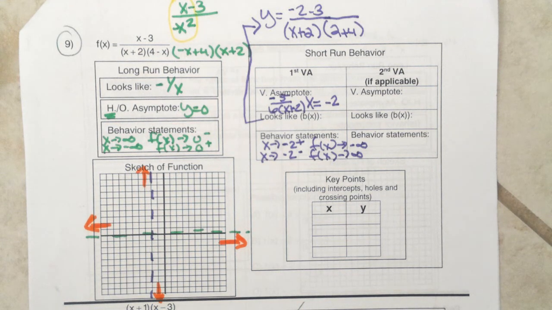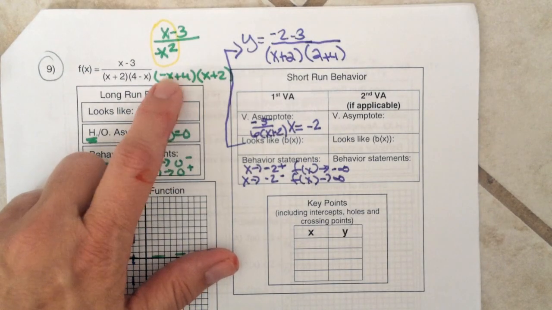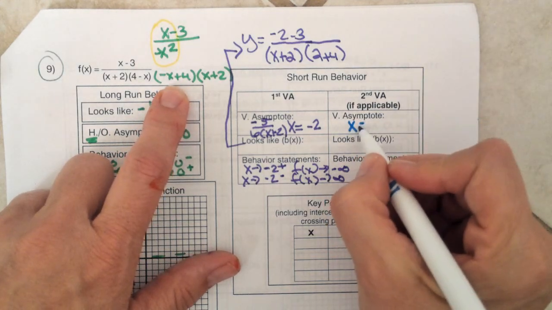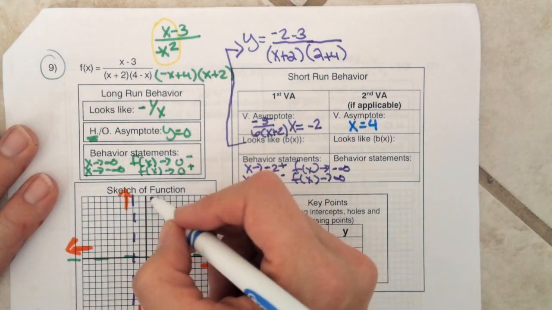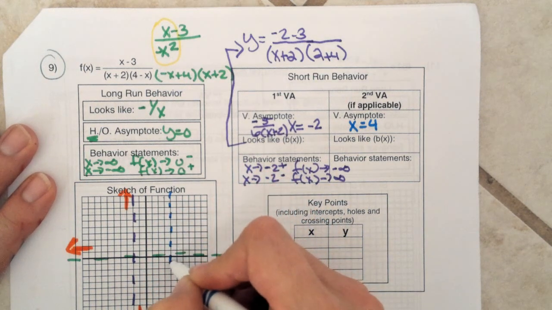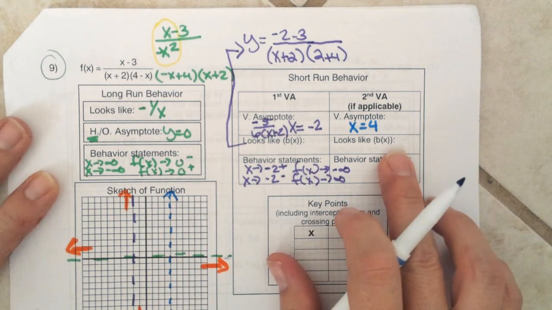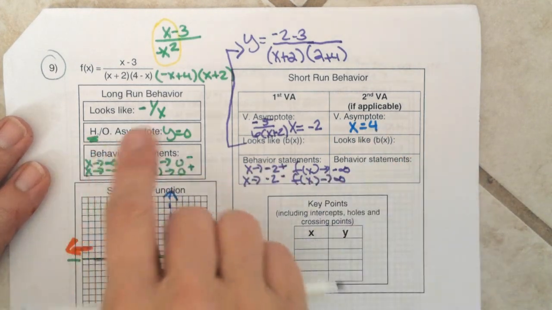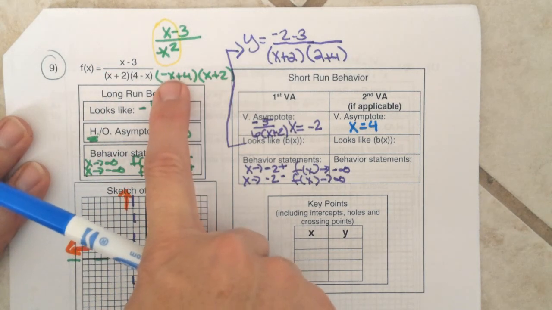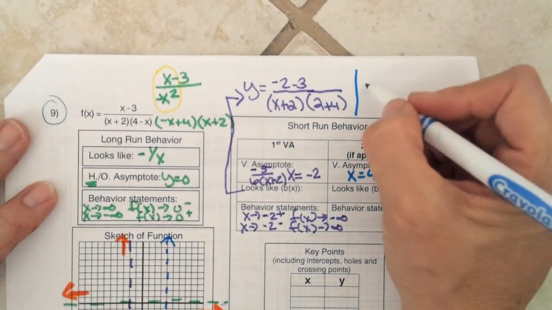The second vertical asymptote is going to be with this one right here. So what would make this a 0? Well, this would be 0 if x equaled positive 4. So 1, 2, 3, 4. Okay. And again, I have to take 4 and plug it in up top and right here. But I have to leave this piece just like it is. So here's my second one.